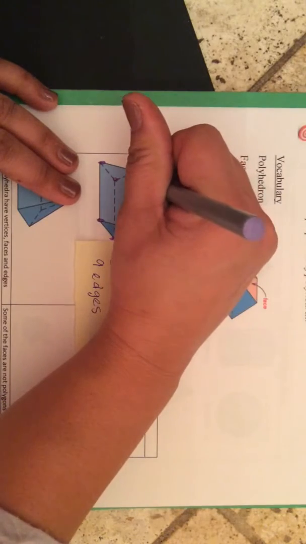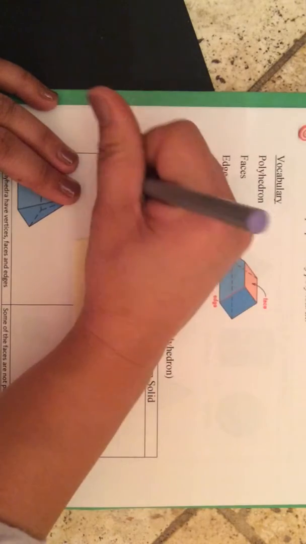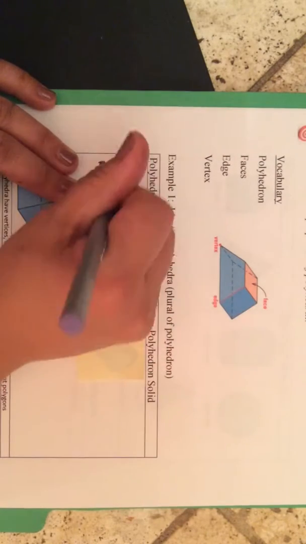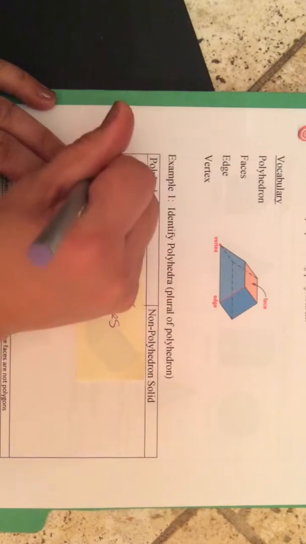It has 9 edges. So this is an edge right here. That's an edge, that's an edge, that's an edge, that's an edge. That's an edge. This is an edge. This is an edge. And that's an edge. So there's 9 edges if you count them all together. So go ahead and write this down.